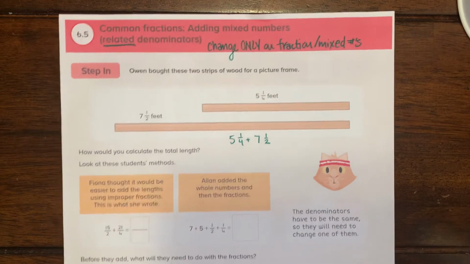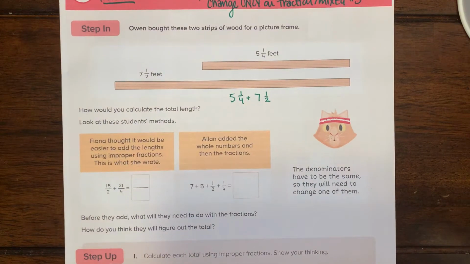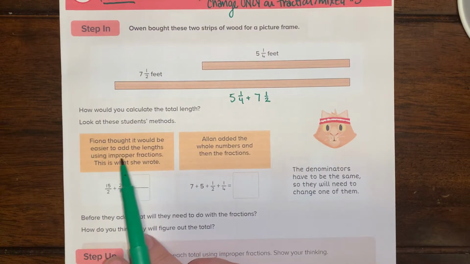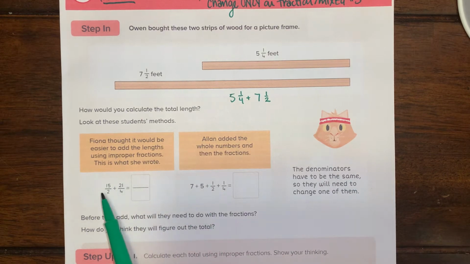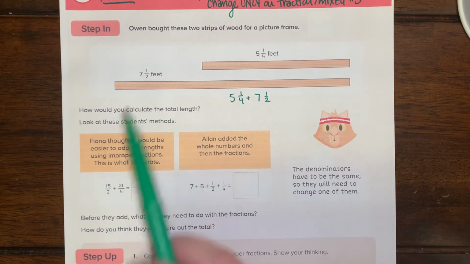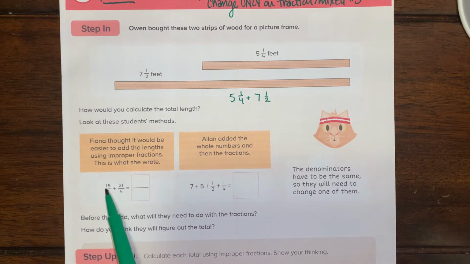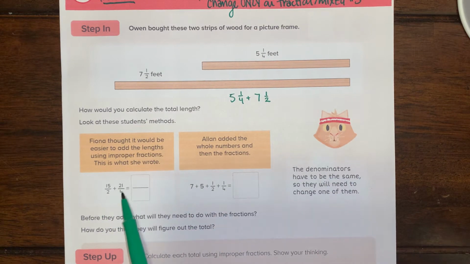So Fiona, let's make this up so you can see. So Fiona thought it would be easier to add the lengths using improper fractions. This is what she wrote. So she changed 7 1/2 feet to 15 halves, and then she turned 5 1/4 feet to 21 fourths.